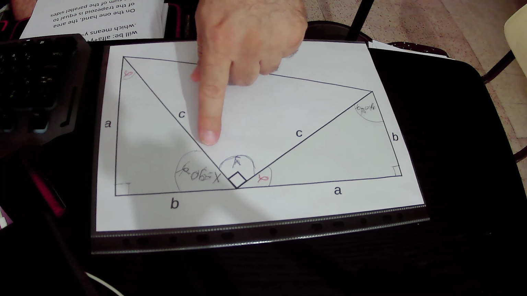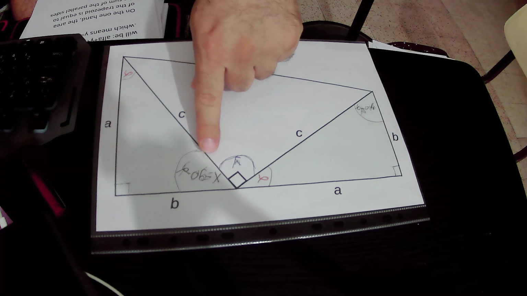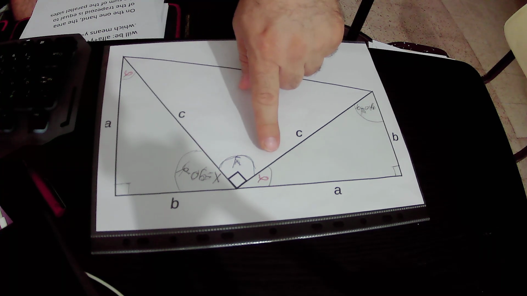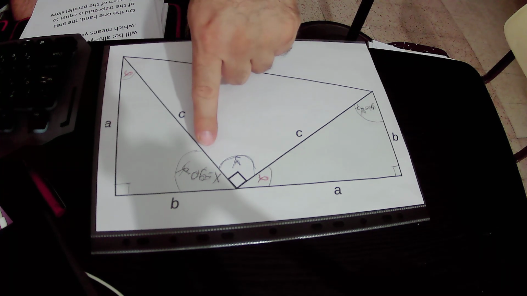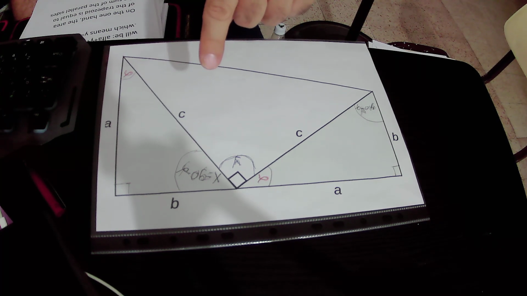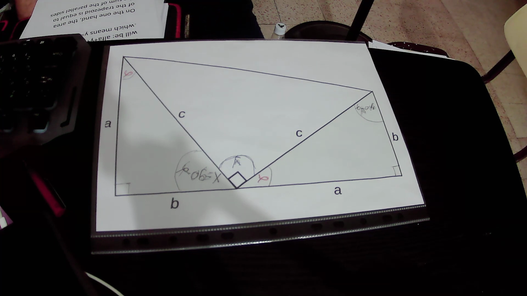But we know that X equals 90 minus alpha, so alpha plus Y plus 90 minus alpha equals 180 degrees, because in every line the sum of the angles is 180 degrees.